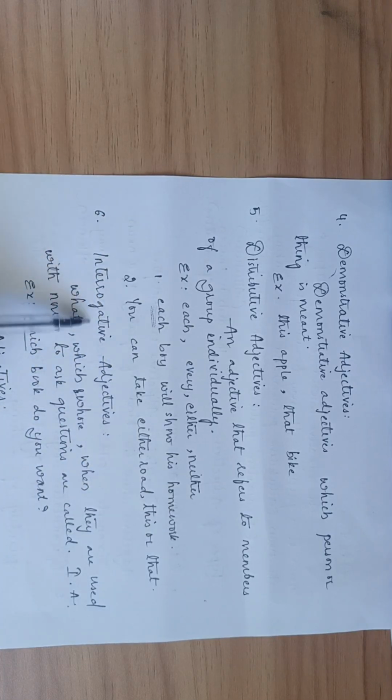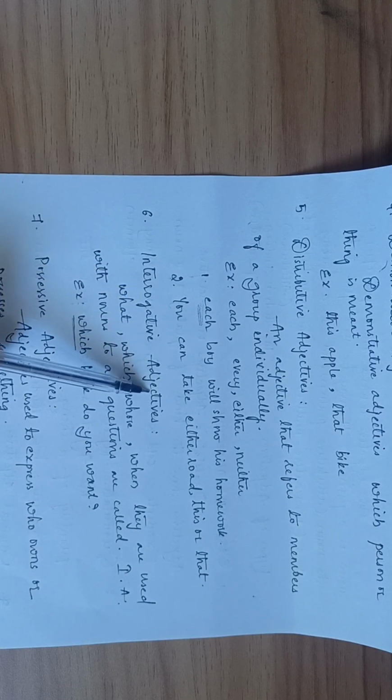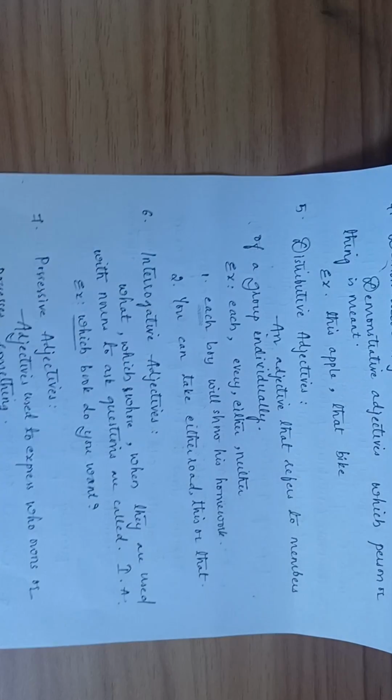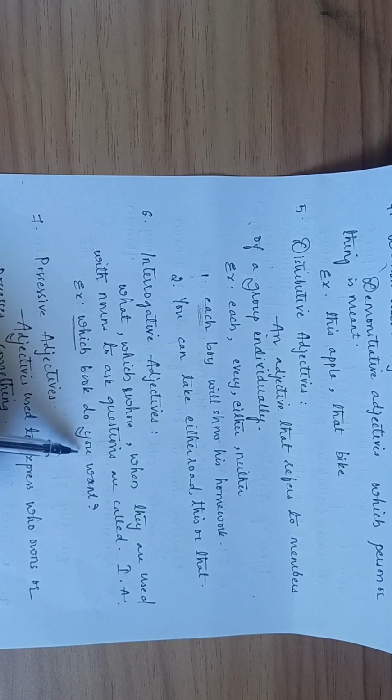Next one, interrogative adjectives. What, which, whose. When they are used with nouns to ask questions, they are called interrogative adjectives. Example, which book do you want? So adjectives that ask questions are called interrogative adjectives. Here which asks a specific choice.